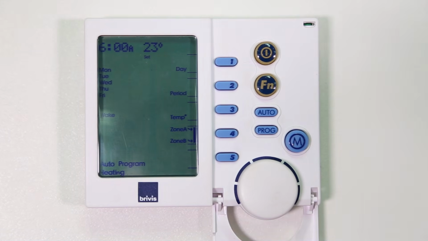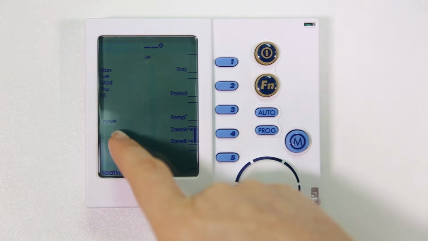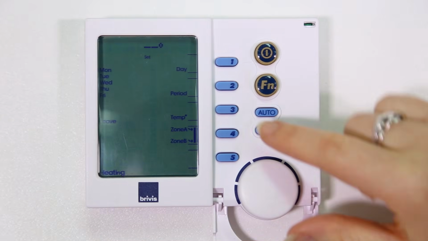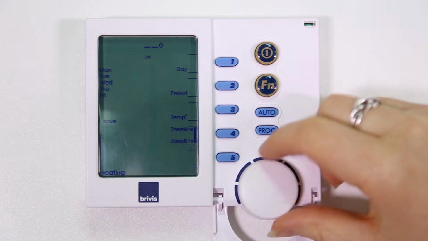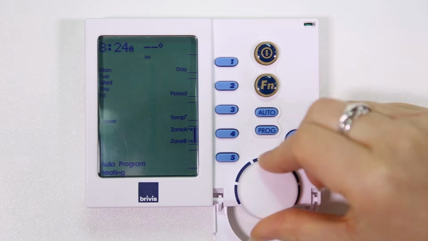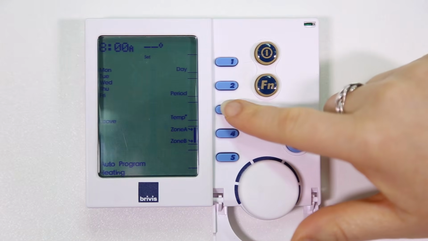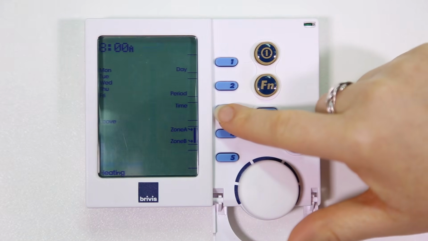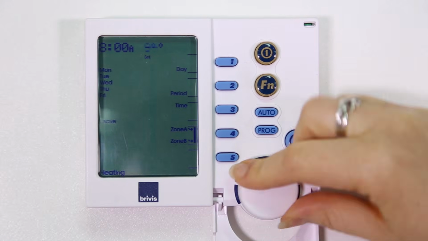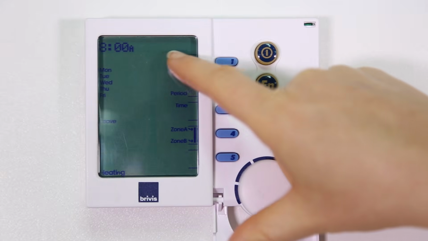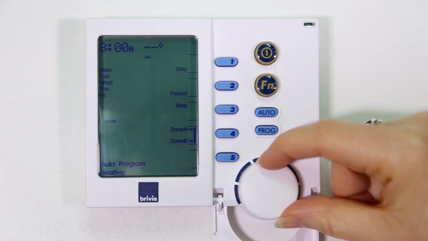Now let's say that you leave for work at 8 a.m. We need to change the period to leave. We need to change this time to 8 o'clock, so we press button 3 until the time flashes, which means we can change it. Turn the rotary dial till 8 o'clock. Now we press the temperature button again, button 3, till the temperature flashes. Now the rotary dial turns it up and down. The lowest it goes is the double dashes. This indicates that the heater will not be on at this time.